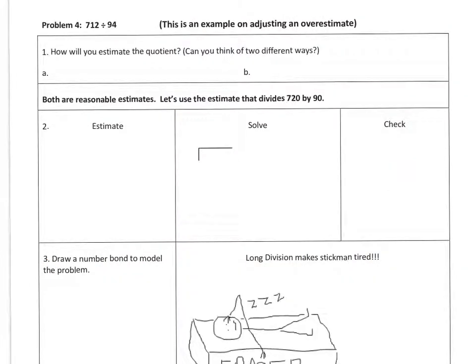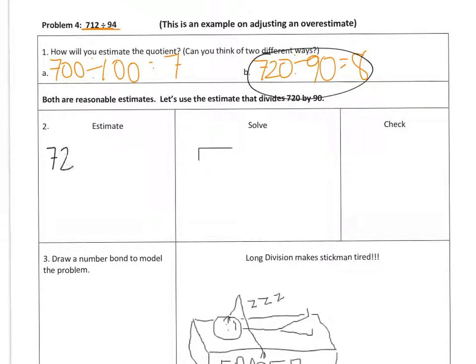All right, the last problem that we're going to look at today, 712 divided by 94. So there's a couple different ways we could estimate this. We could say 700 divided by 100, or we could say 720 divided by 90. So this one would equal 7, and this one would equal 8. 2 different answers, but still really close to each other. So let's take a look. We're gonna use the second one. We're gonna use 720 divided by 90 equals 8.